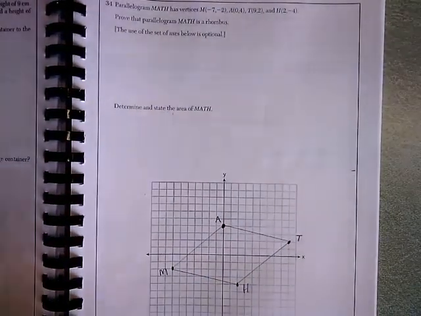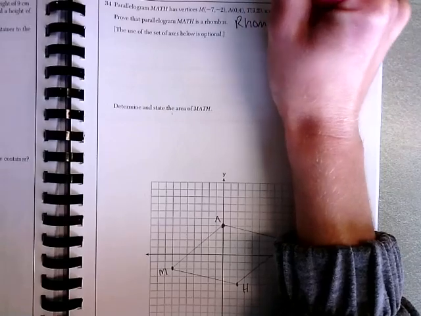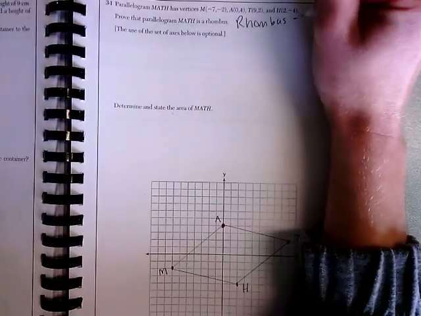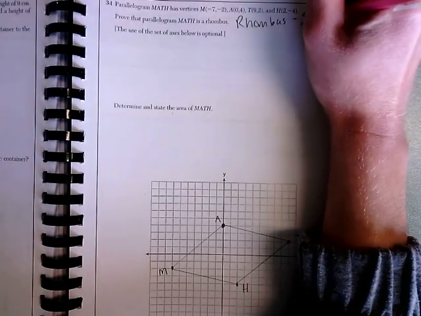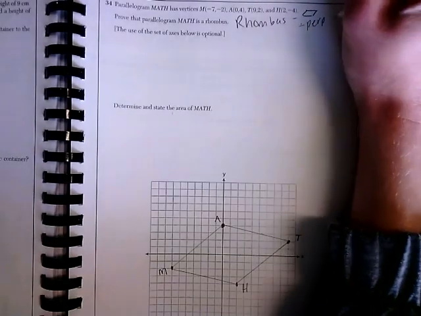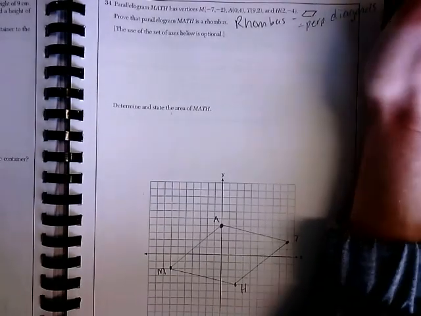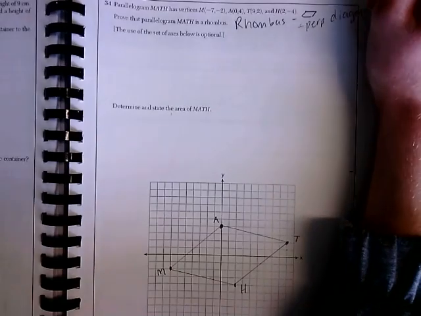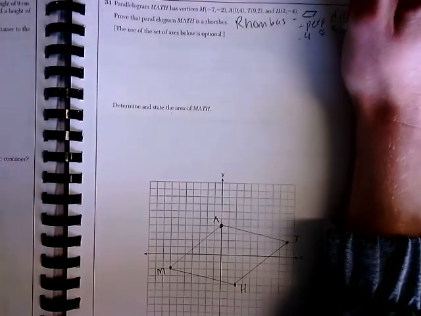So let's go back to proving a rhombus. So remember, a rhombus is a parallelogram that has either perpendicular diagonals or four congruent sides.